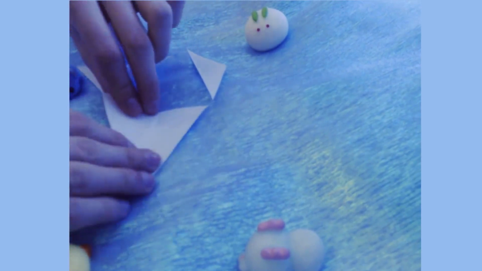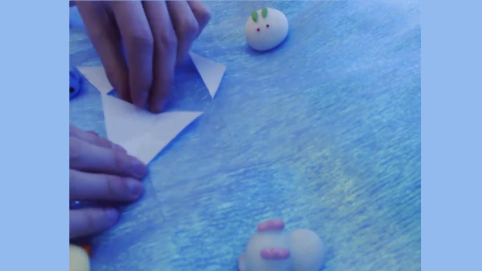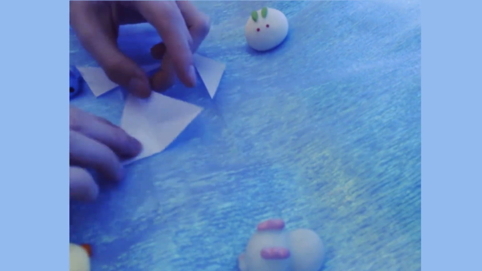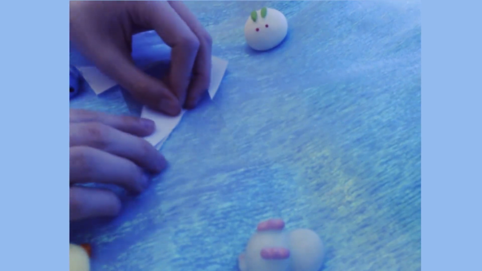Well, there's one. It's the same on both sides. So I've got that, and I've got that. Let's try and do the other diagonal. And that is also the same on both sides. So how many do we have? 1, 2, 3, which matches the same amount as the outside lines.